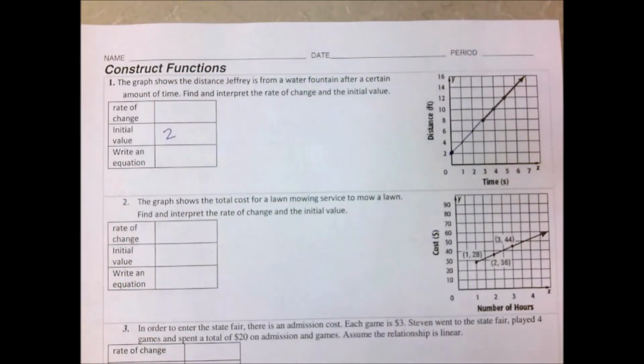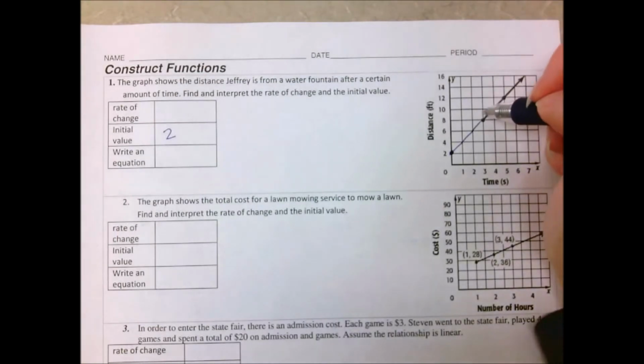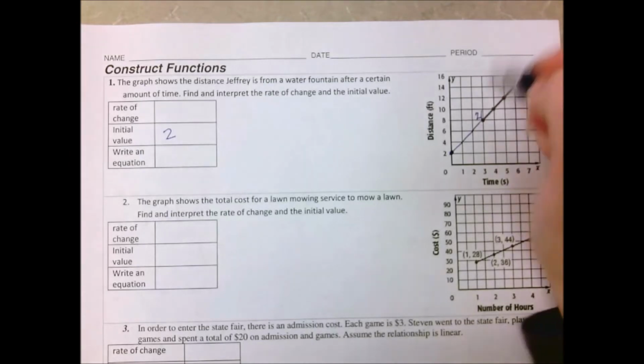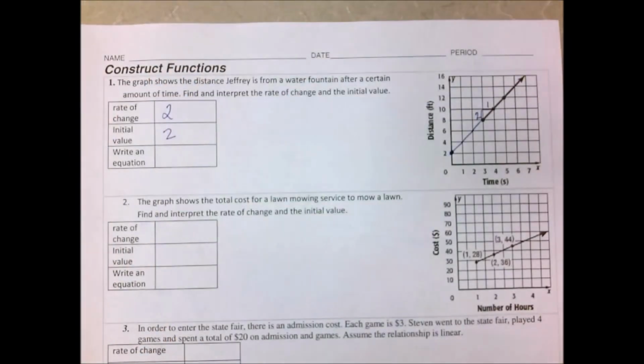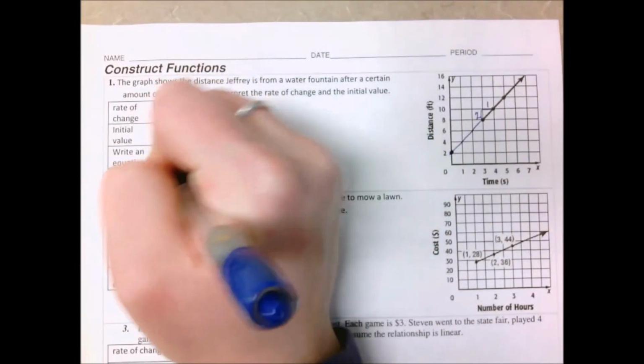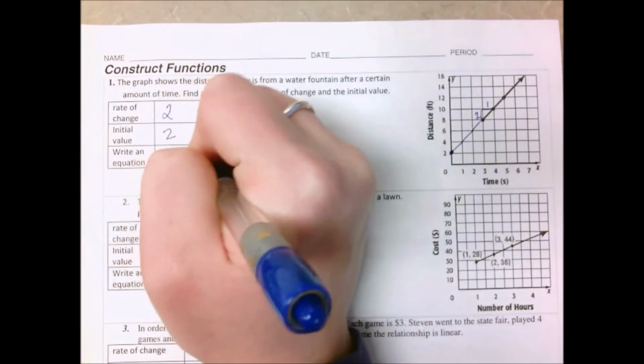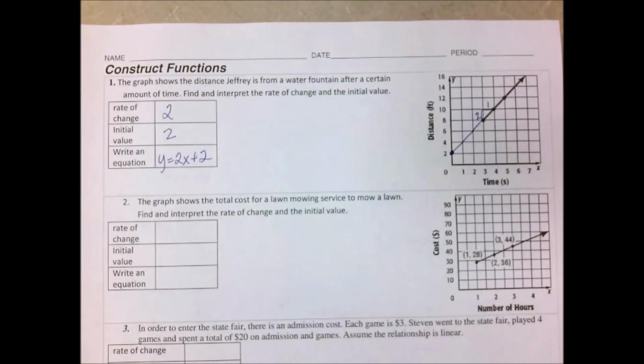When we look at our slope in this graph, we can see that every time I'm going up 2 because of my scale and I'm going over 1. So my rate of change here is 2 as well. From that, I can go ahead and write my equation of 2x plus 2, after time and based on distance. And that's just from interpreting the graph without actually having to do any major algebra.